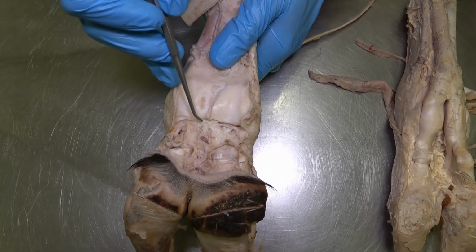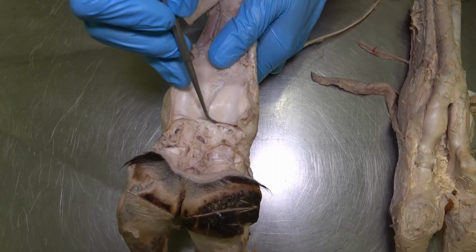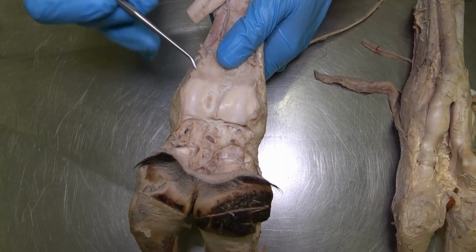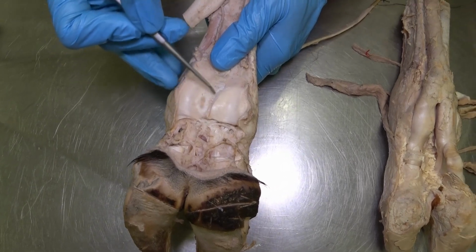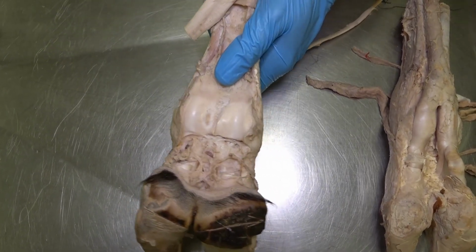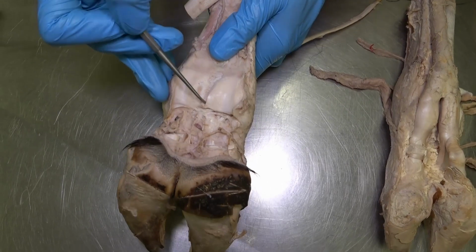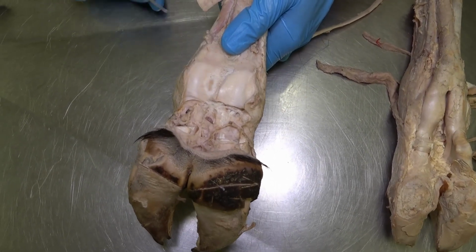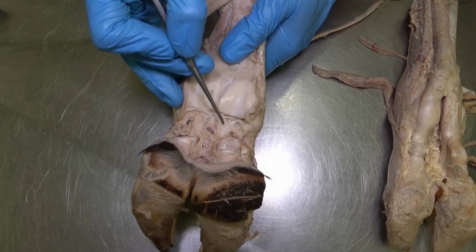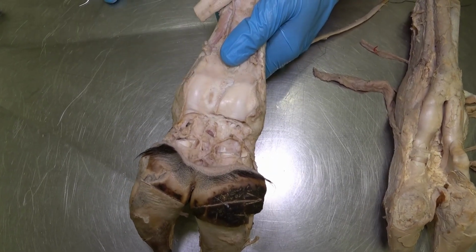That would be the interdigital phalangosesamoidean ligament. So, as a review, proximally between the pair of sesamoids, we have the interdigital intersesamoidean ligament. Just distal to that, we have this very large cruciate between two smaller cruciates. That is the interdigital phalangosesamoid ligament.